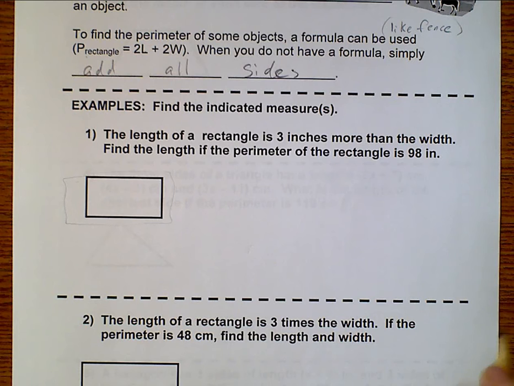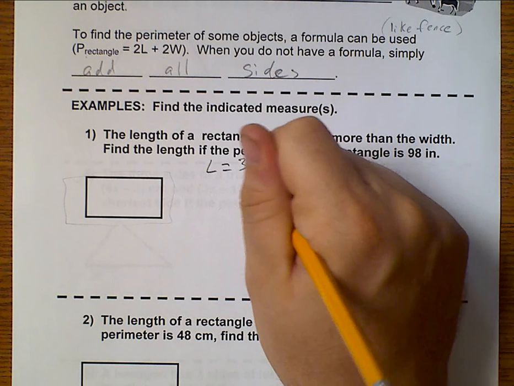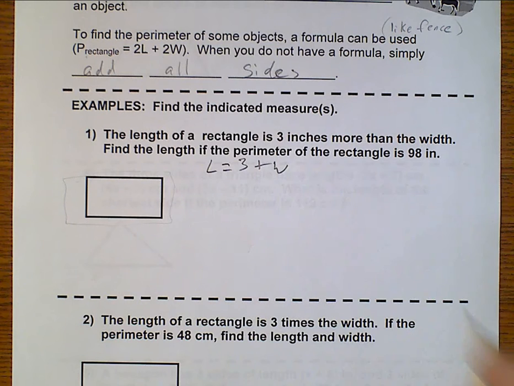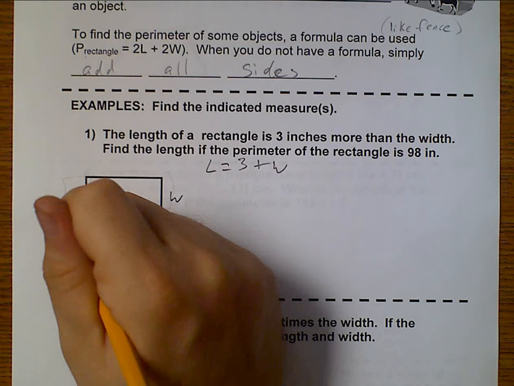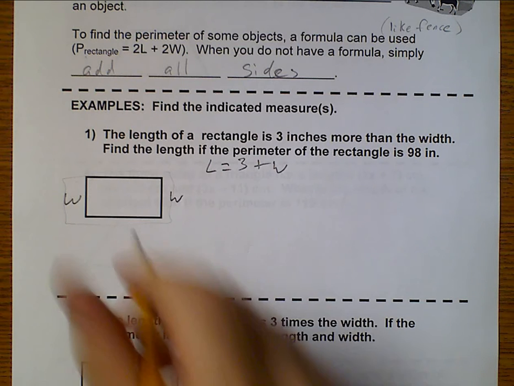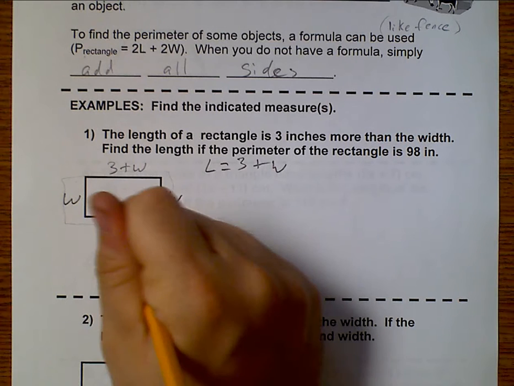Now, the length of a rectangle is 3 inches more than the width. So this is my width, this is also my width, and this is 3 plus my width, and 3 plus my width.